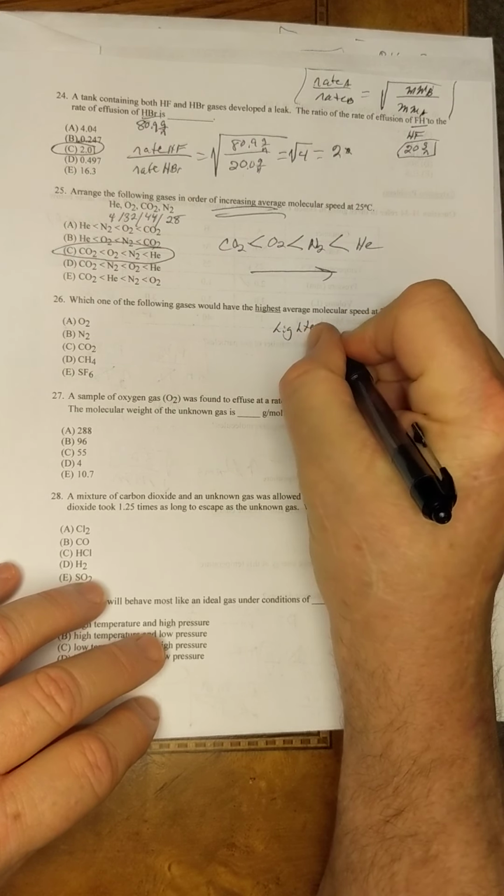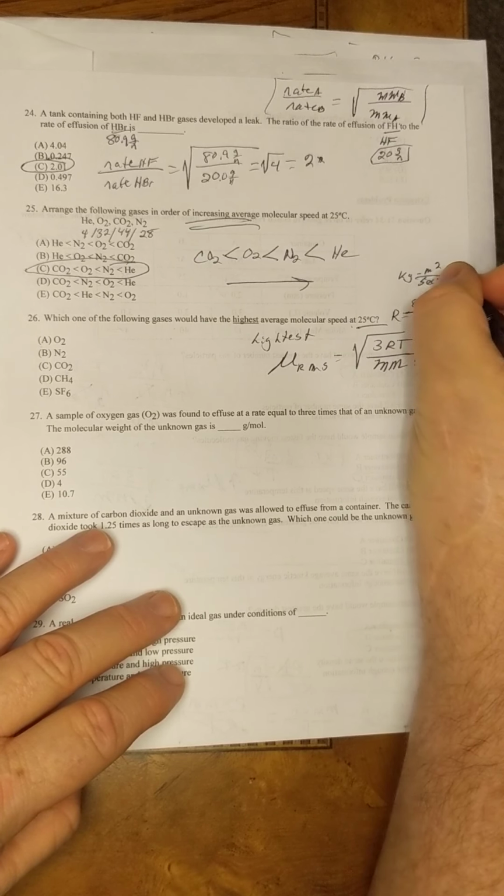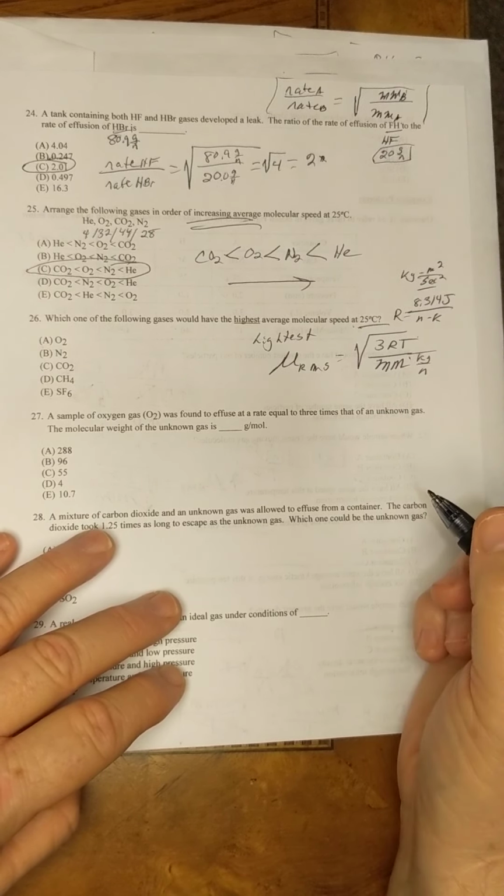URMS, you always go square root of 3RT over the molar mass. Things to know: the molar mass has to be in kilograms per mole, so you have to divide it by 1,000. Temperature is always in Kelvin, and the R you use is 8.314, and this is for energy, so we use joules per mole per K. And technically a joule is a kilogram meter squared per second squared. And that's where you get your velocity out of this.